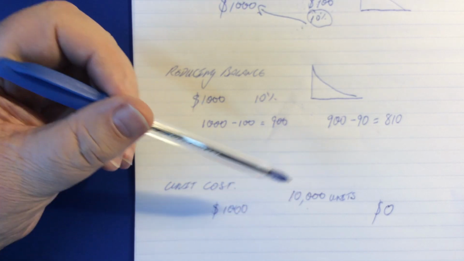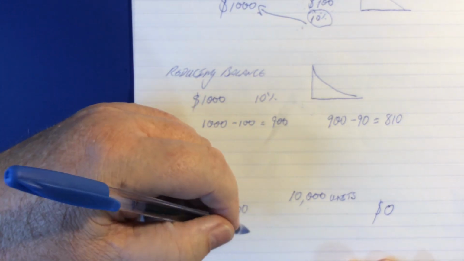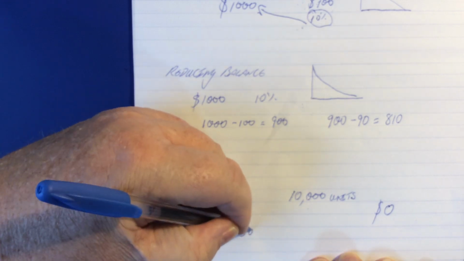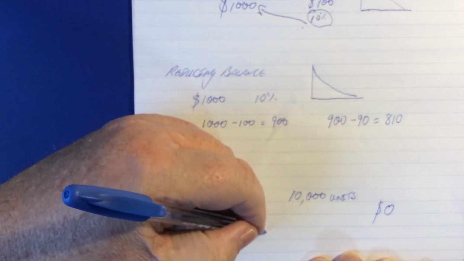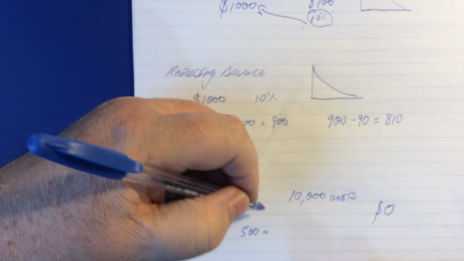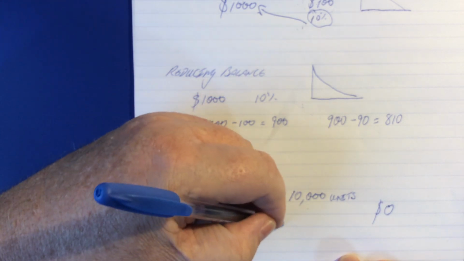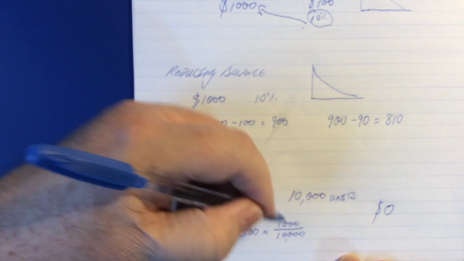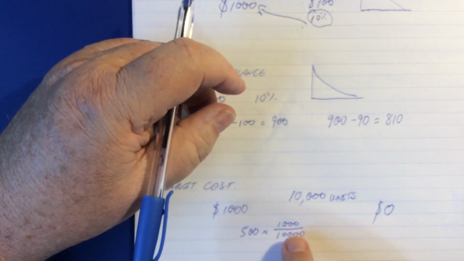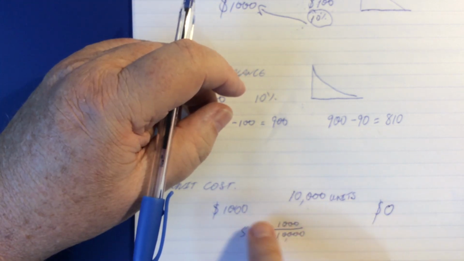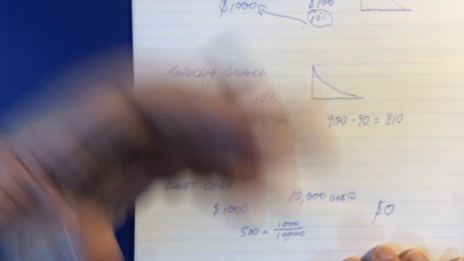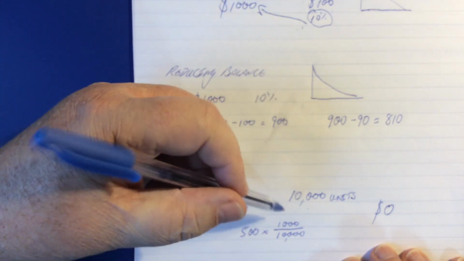Let's just say that there are 500 units produced in a year. So the depreciation on this will be 500 times 1,000 divided by 10,000, which is the unit cost. The number of units multiplied by that, and we have 500 of them, rather. Okay, so those are the basic ideas.